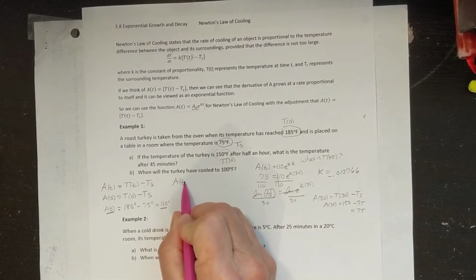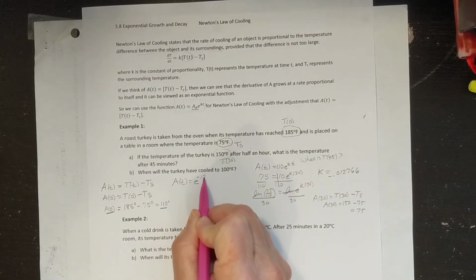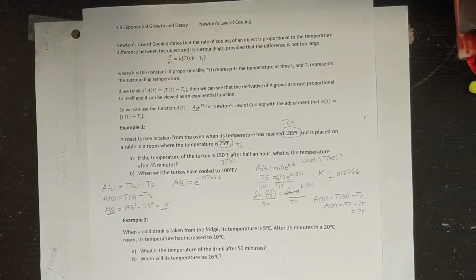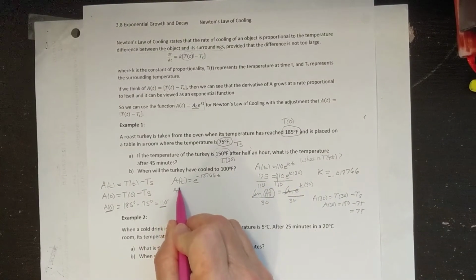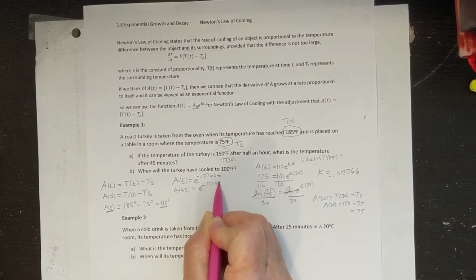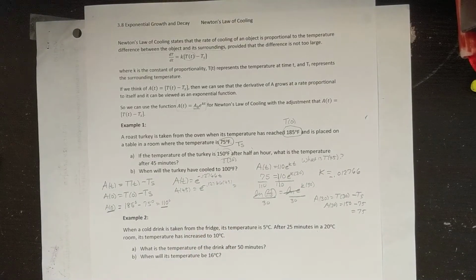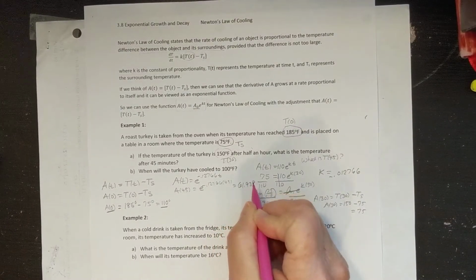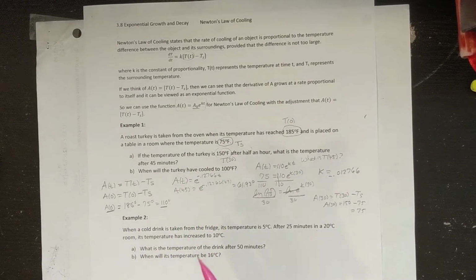A of t is e to the negative 0.012766 t. All right. So now we can finally answer part A. What is the temperature after 45 minutes? So we just plug in A of 45, and we get e to the negative 0.012766 times 45, and that gives us an answer of 61.93 degrees. However, we have to adjust it back because this is the function temperature, not the actual temperature.